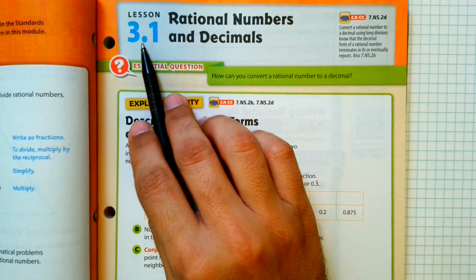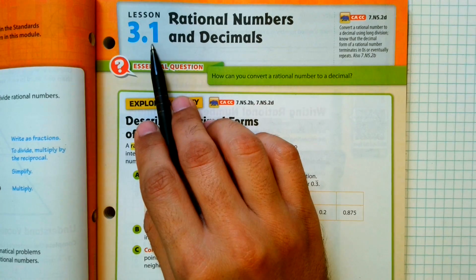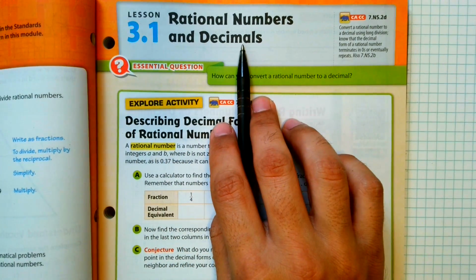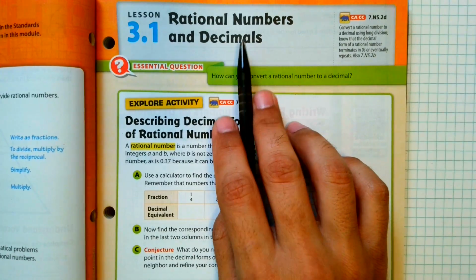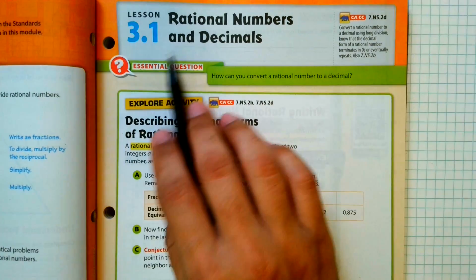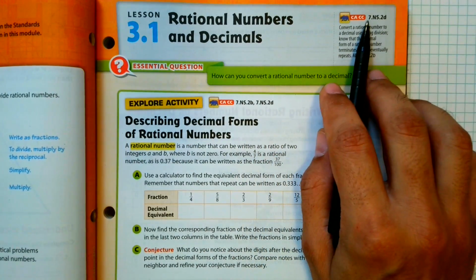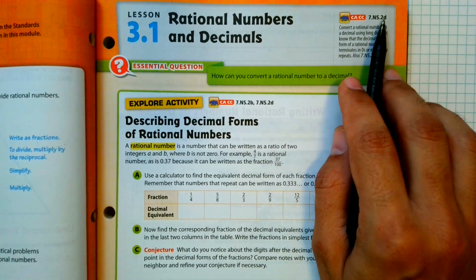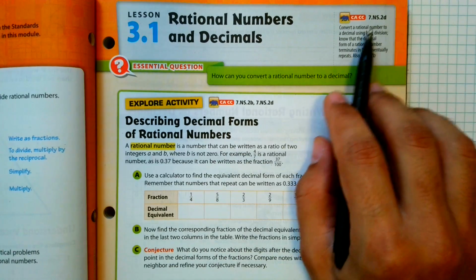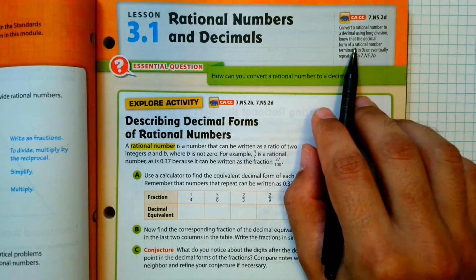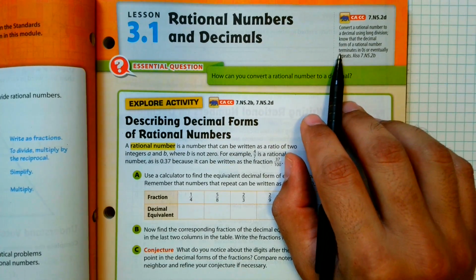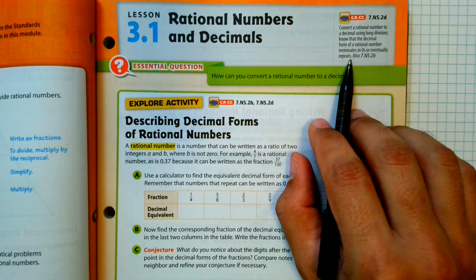In lesson 3.1, we're in chapter 3, lesson 1, rational numbers and decimals. Before I talk about rational numbers and decimals, I want to make sure we're clear on what standard this lesson is actually talking about. This is lesson standard 7, grade 7, NS, number sense, 2D. This is where we talk about rational numbers that terminate or repeat, okay?